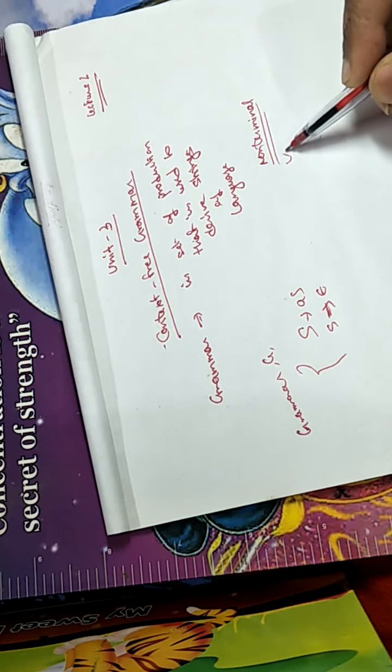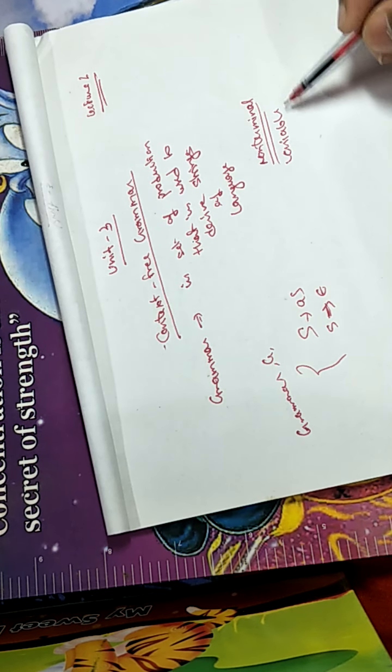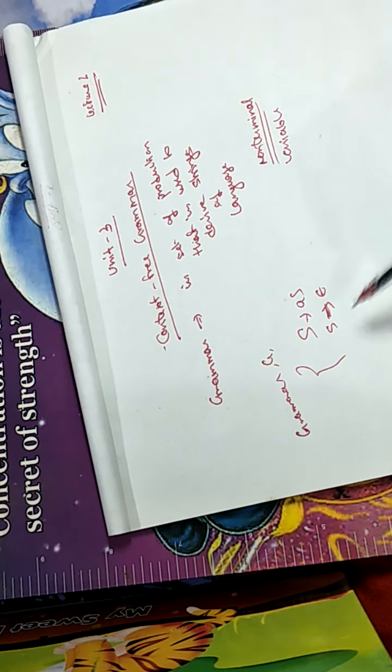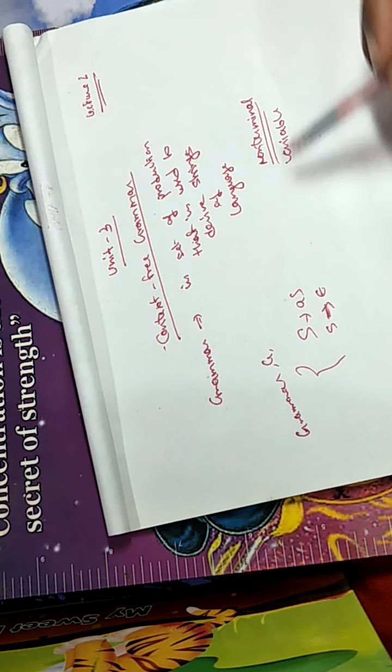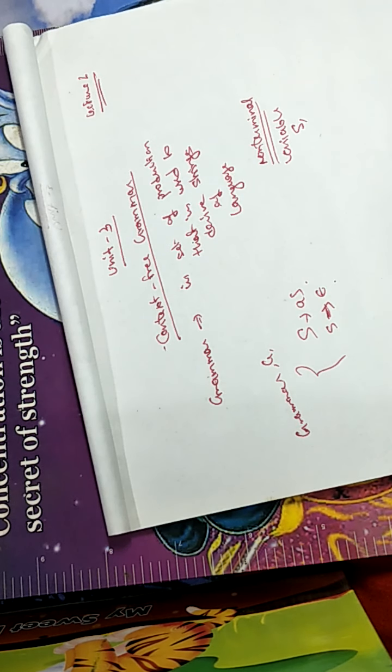Non-terminal is just like a variable and it is always written in capital. Here we have a non-terminal, capital S. So while we derive any string from this grammar, if we take S, we can replace the S by aS, or we can replace S by epsilon.